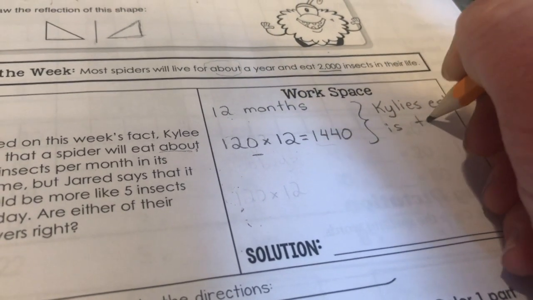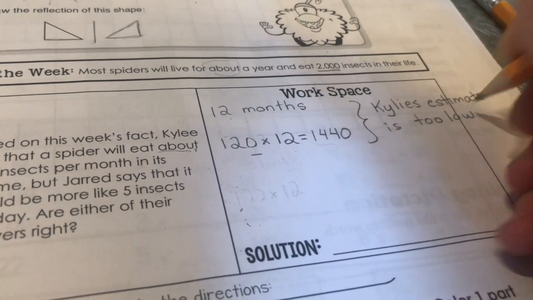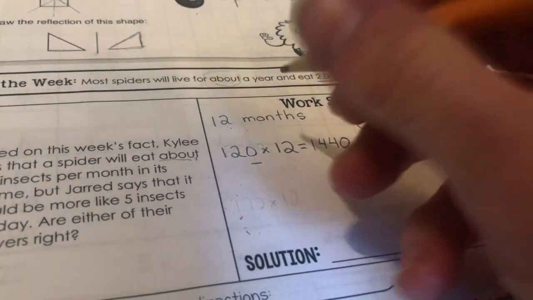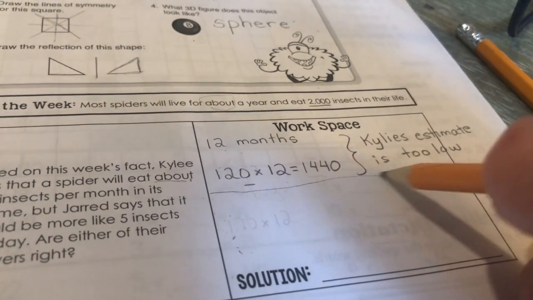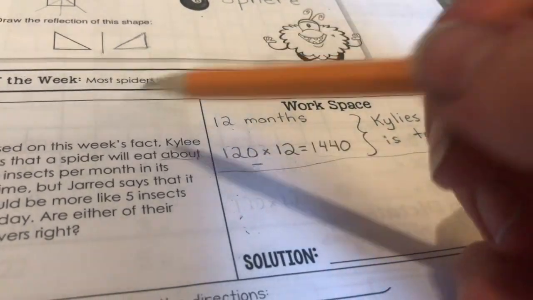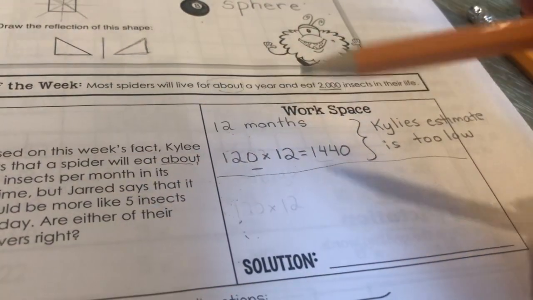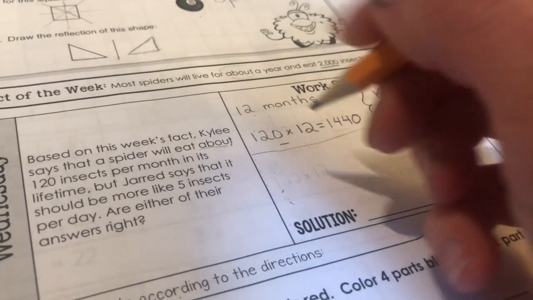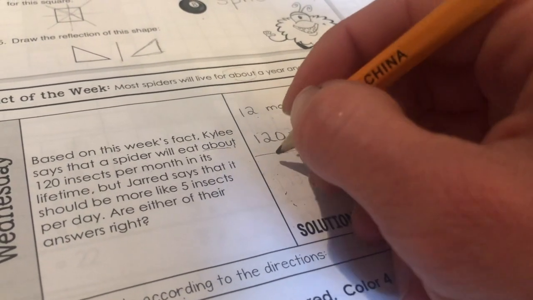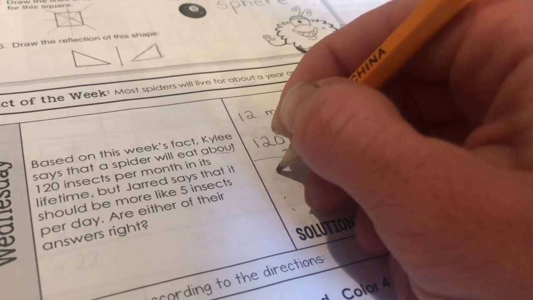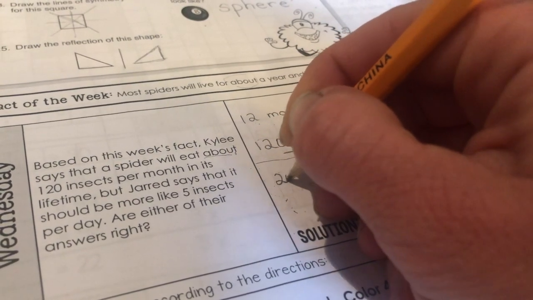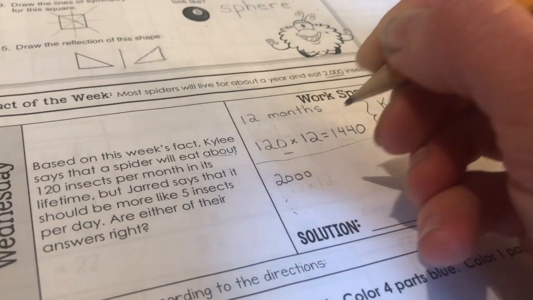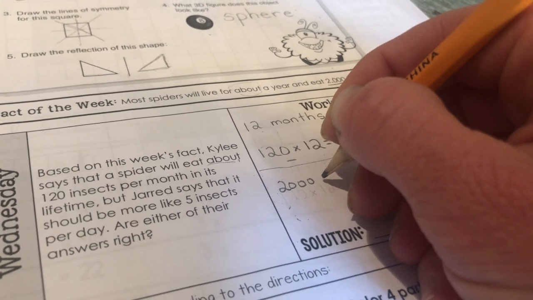It is too low. All right, but let's check out Jarrett's estimate. So I'm just going to make space on my paper here. Jarrett says that it should be more like 5 insects per day. So Jarrett is doing it a little bit differently. He's doing 2,000 insects per year.